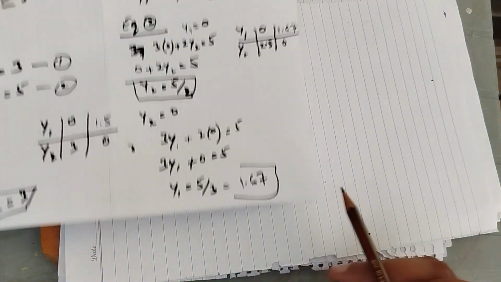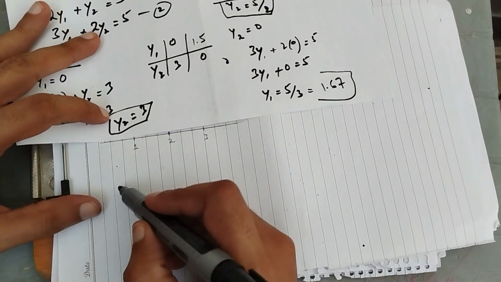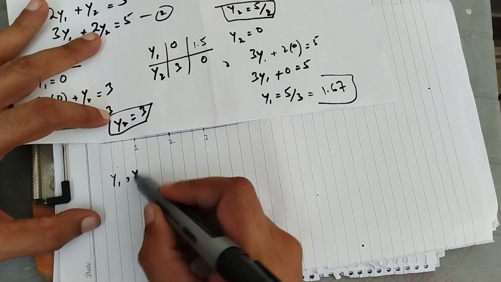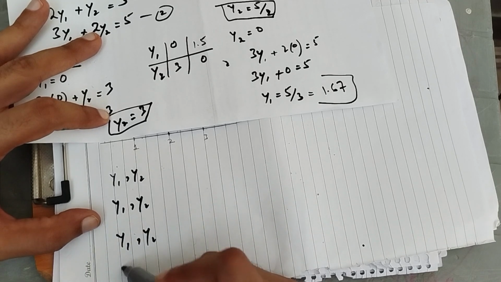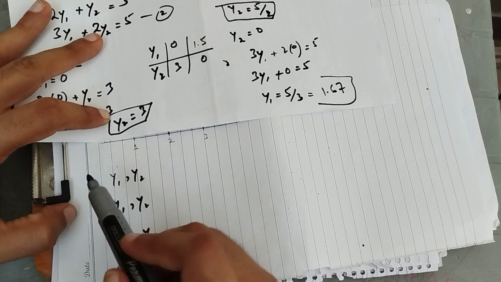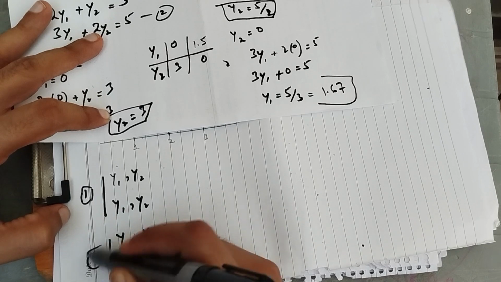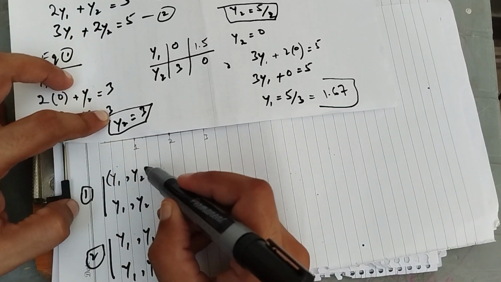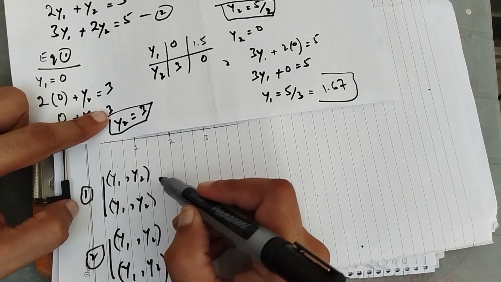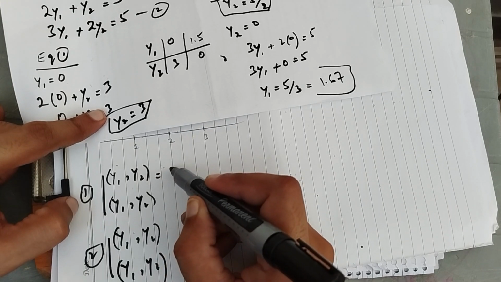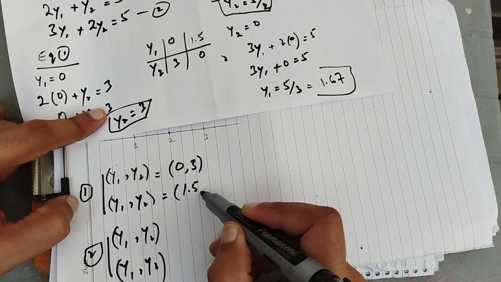So what are the points we had? Let's write all the points so that we don't miss any. y1 comma y2 for equation 1 and equation 2. Equation 1: 0, 3 and 1.5, 0.